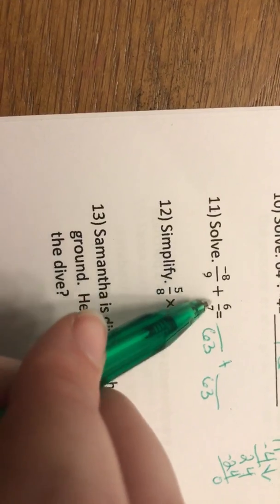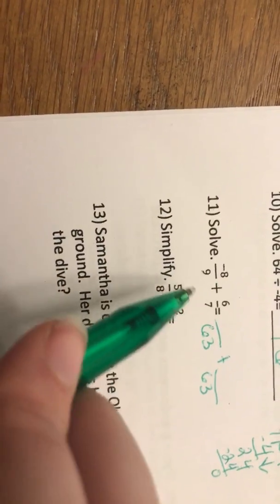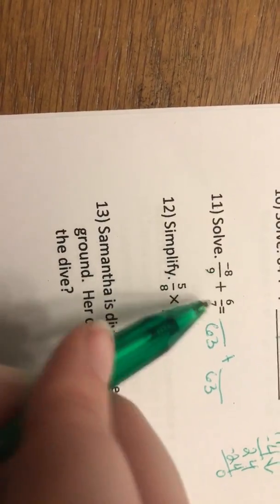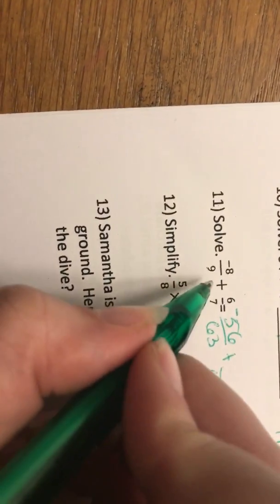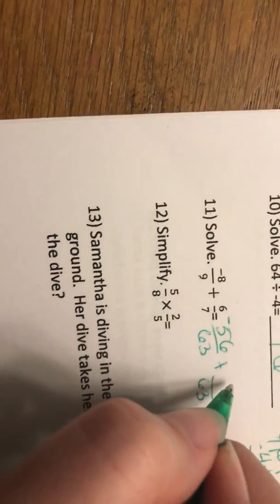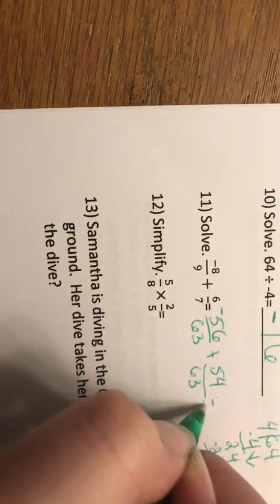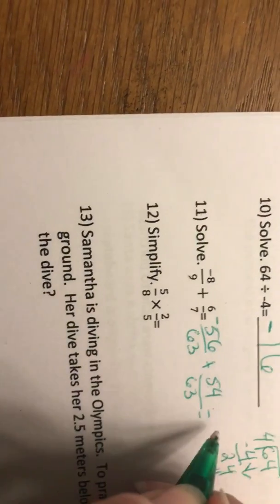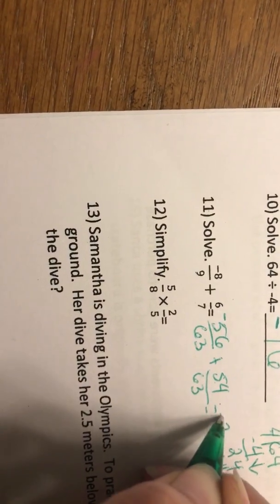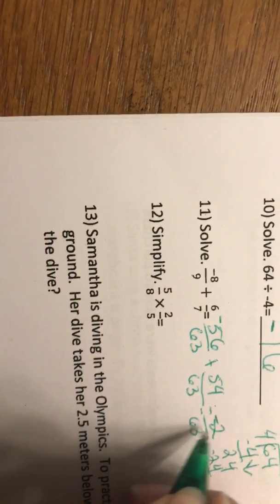Then you multiply the opposite denominators by the numerator. 7 times 8 is 56, and that's negative. 6 times 9 is 54. So negative 56 plus 54 gives us a negative 2 63rds.